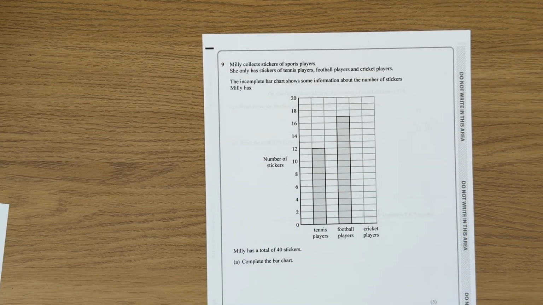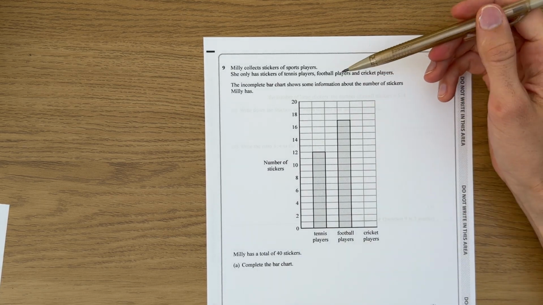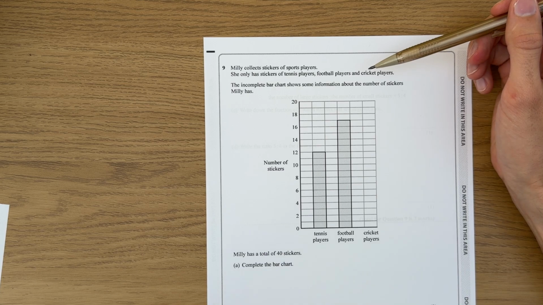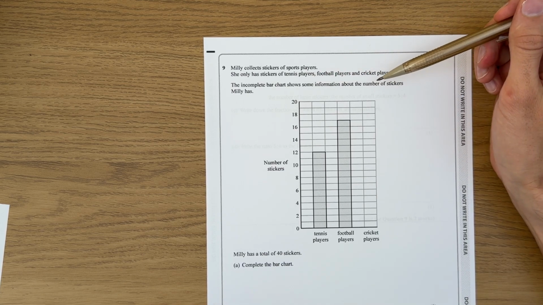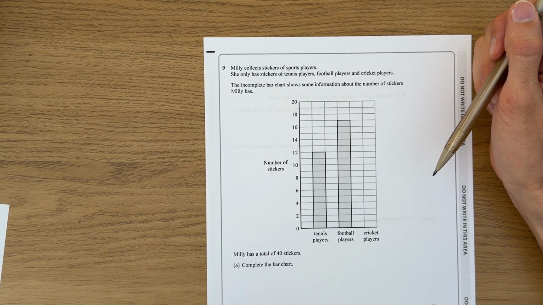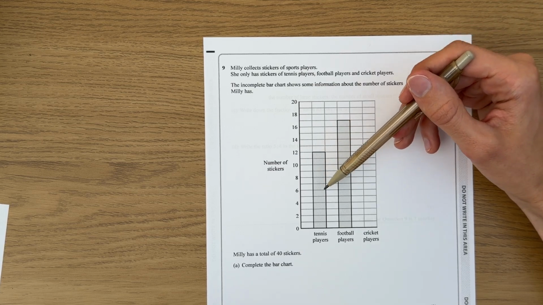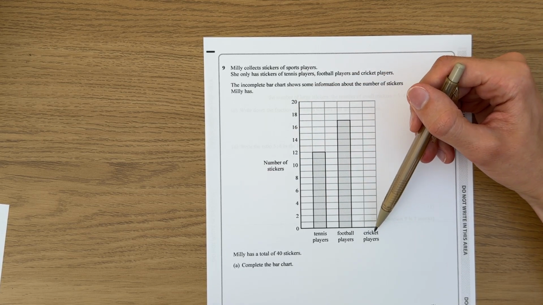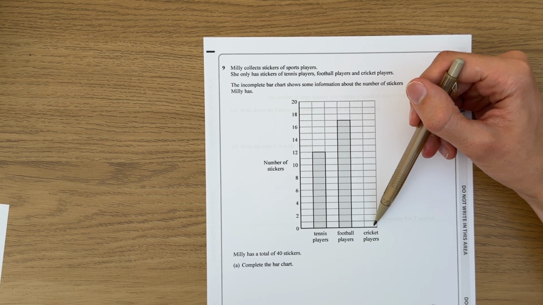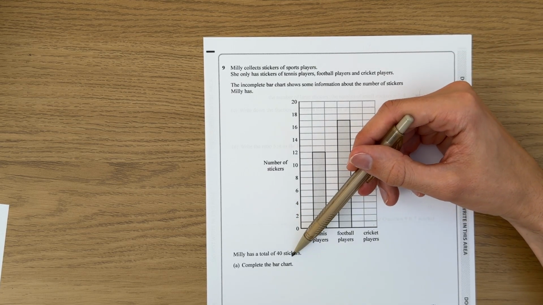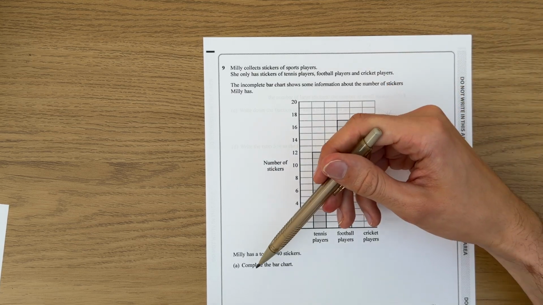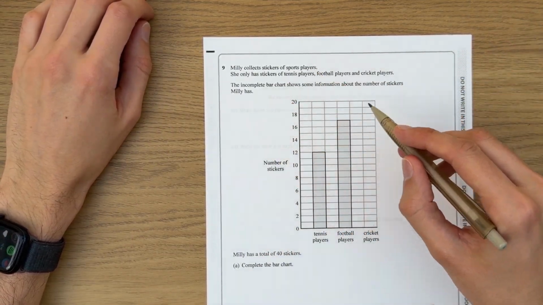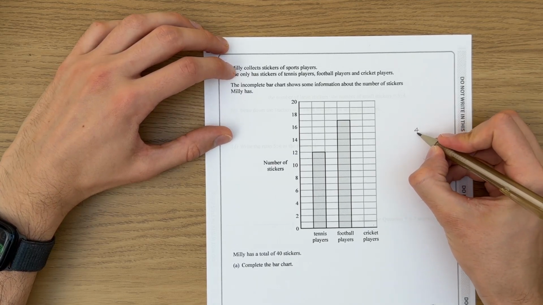All right, question 9. Millie collects stickers of sports players. She only has stickers of tennis players, football players, and cricket players. The incomplete bar chart shows some information about the number of stickers Millie has. Okay, so these are the number of stickers here. Here's the numbers. Okay, so we've got tennis players, football players, and cricket players isn't filled in. Okay, so it says Millie has a total of 40 stickers. Complete the bar chart. Okay, so there's no numbers actually given in the question apart from 40.